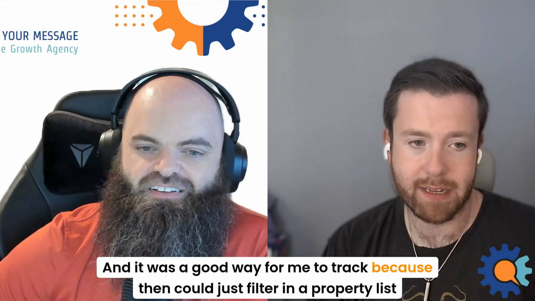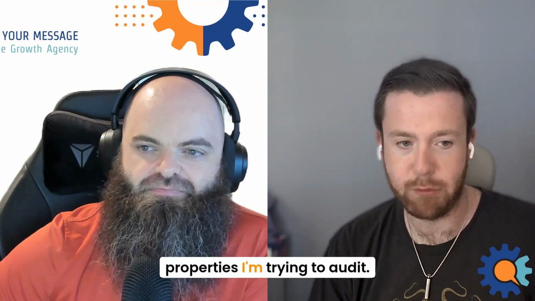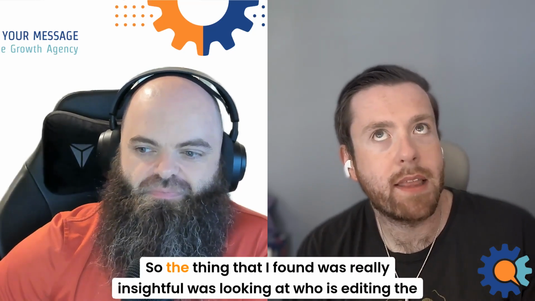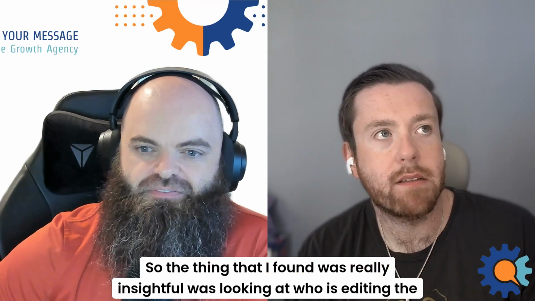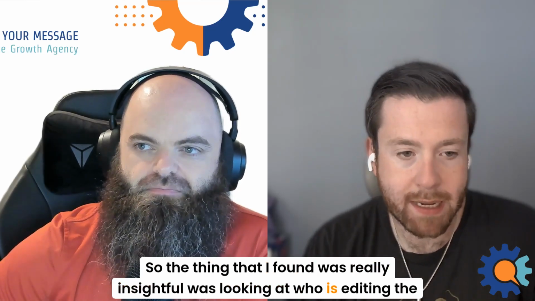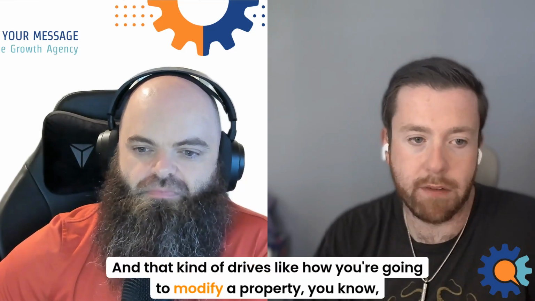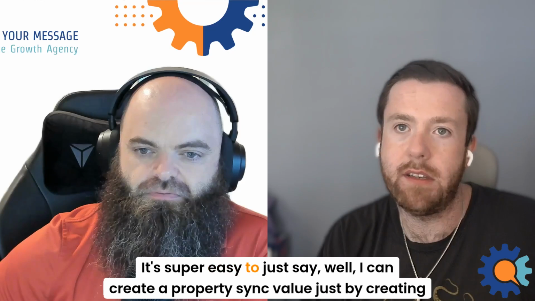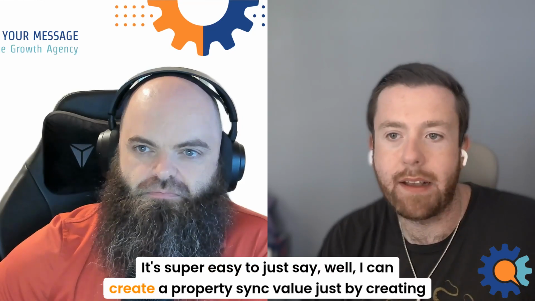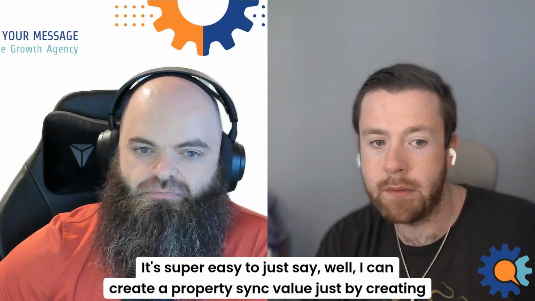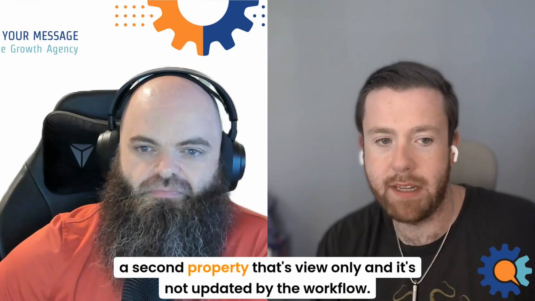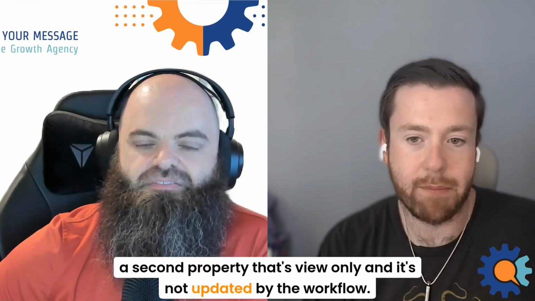It was also a good way for me to track, because I could filter in a property list for the properties I'm trying to audit. The thing I found really insightful was looking at who is editing the data and where they are editing it. That drives how you modify a property. It's easy to say I can create a property sync value by creating a second property that's view only and updated by a workflow.